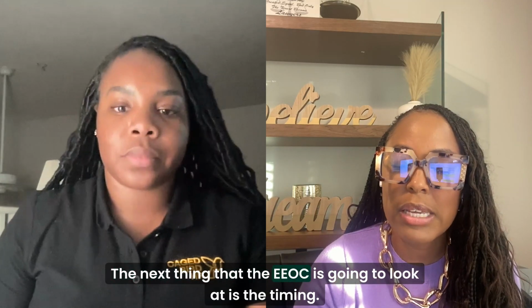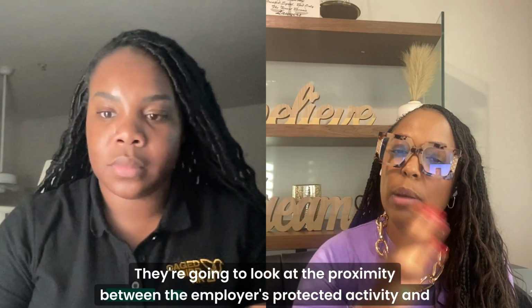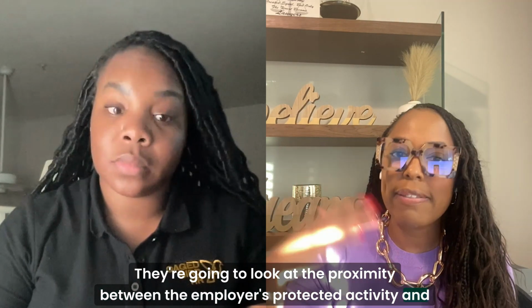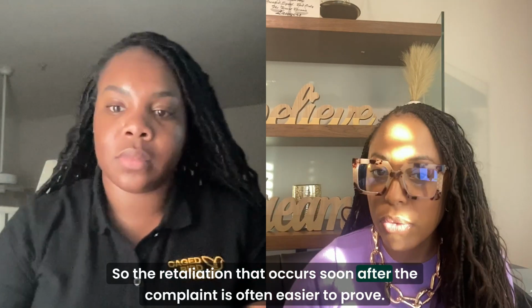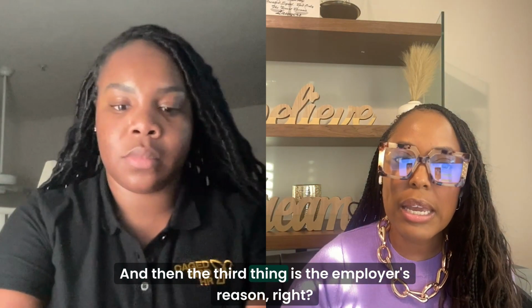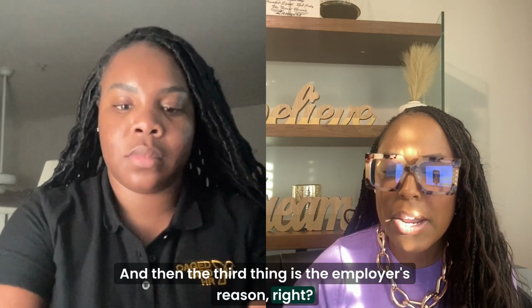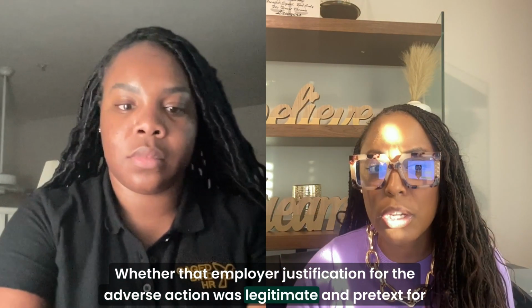The next thing that the EEOC is going to look at is the timing. They're going to look at the proximity between the employee's protected activity and the adverse action. So retaliation that occurs soon after the complaint is often easier to prove. And then the third thing is the employer's reason, right? Whether the employer's justification for the adverse action was legitimate or a pretext for retaliation.